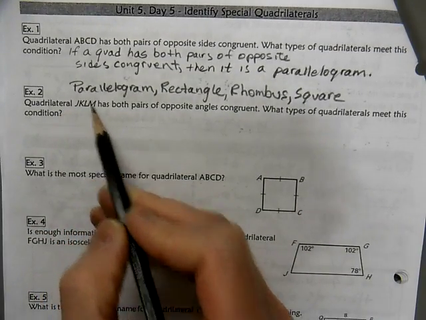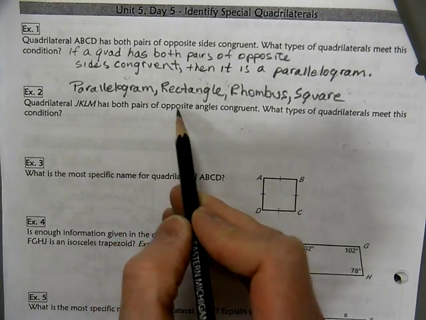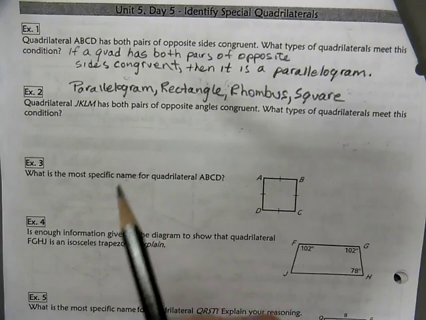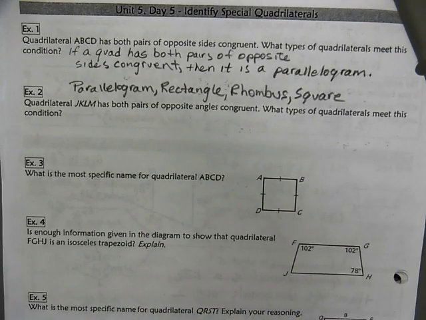Quadrilateral JKLM has both pairs of opposite angles congruent. What types of quadrilaterals meet this condition? What do you think?